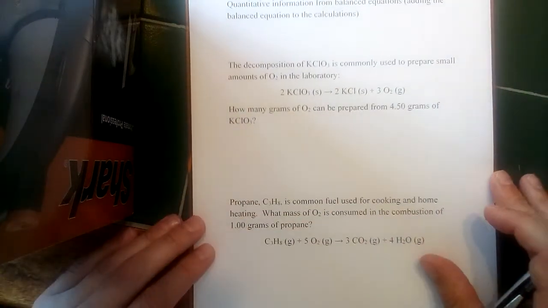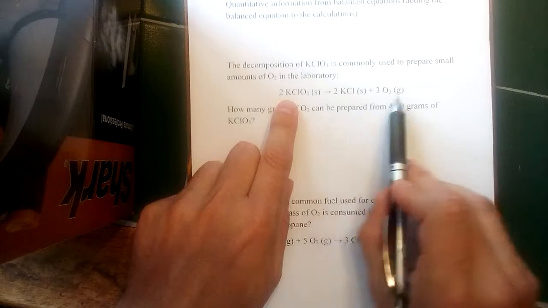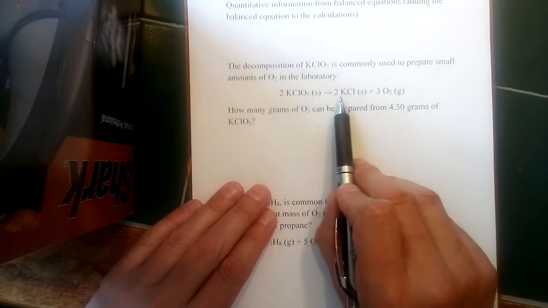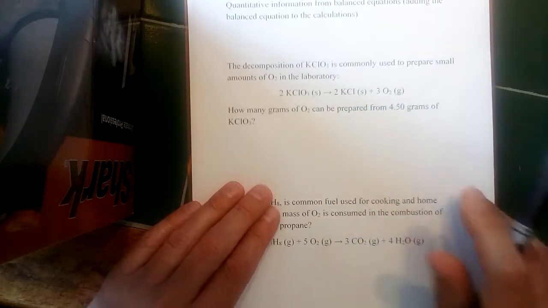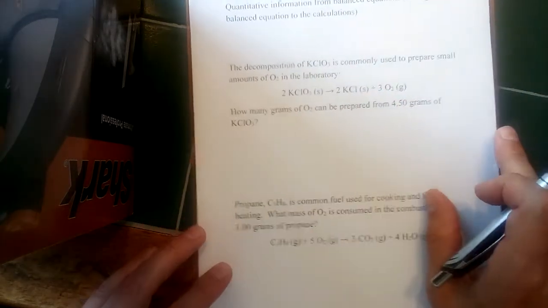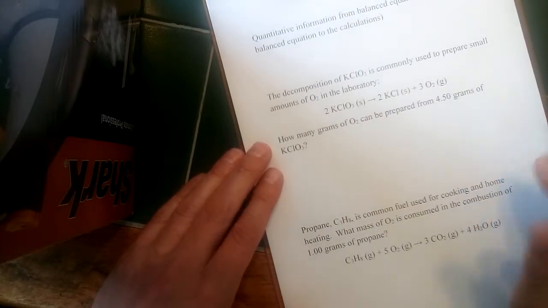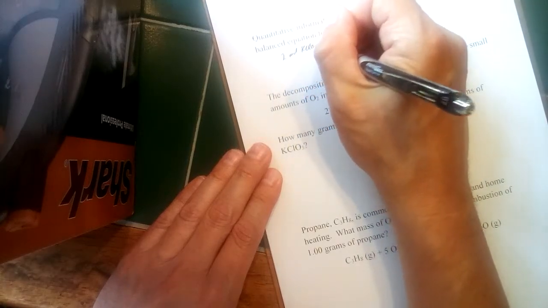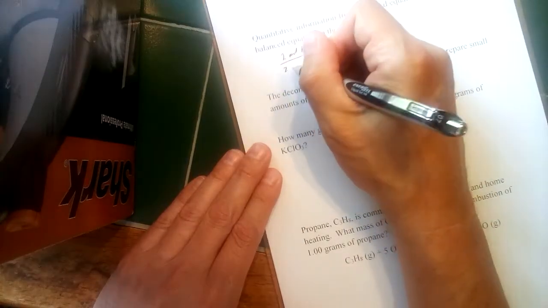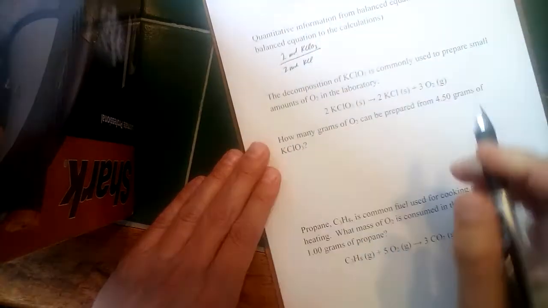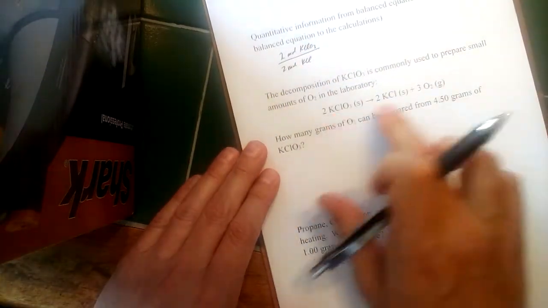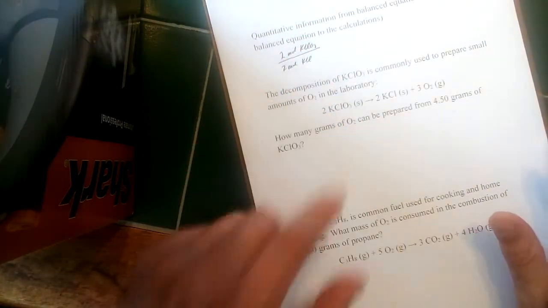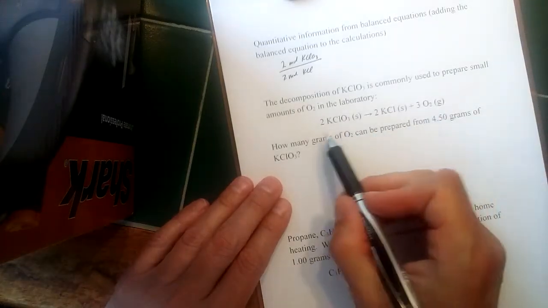I've got a couple examples here on this page, but let me first point out with this equation, the equation says 2 moles of potassium chlorate reacts to give 2 moles of potassium chloride plus 3 moles of oxygen. There are several relationships in that equation that we could use in a calculation. So 2 moles of potassium chlorate react and produce 2 moles of potassium chloride. We could use the information in this equation to relate those two quantities. Now we could flip that over as well if we wanted KCl on top, KClO3 on the bottom. We could do the same thing with oxygen.